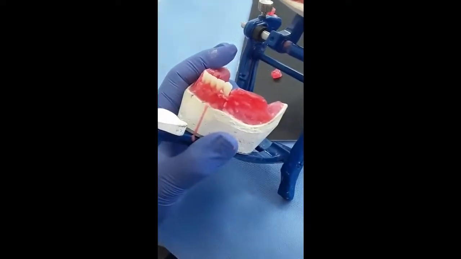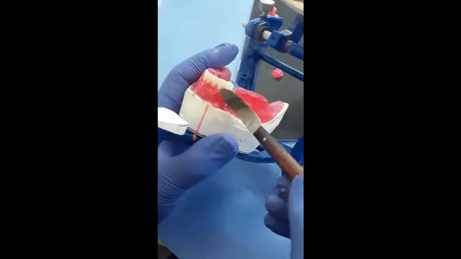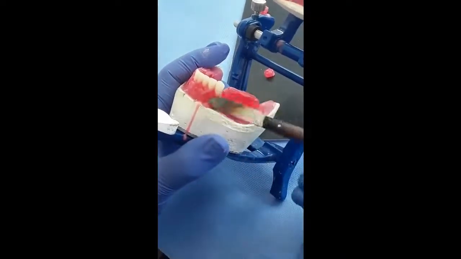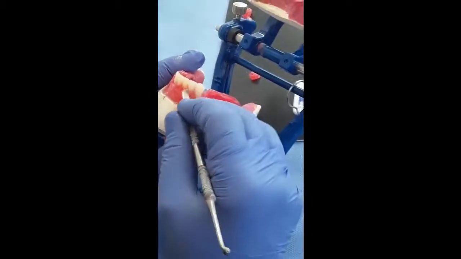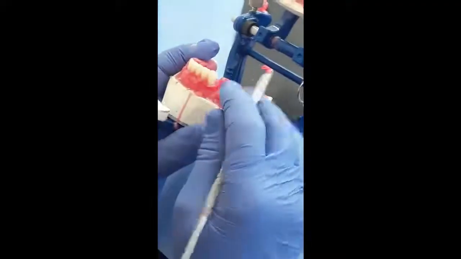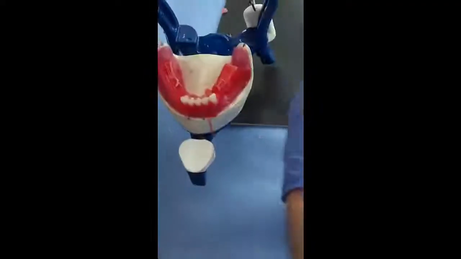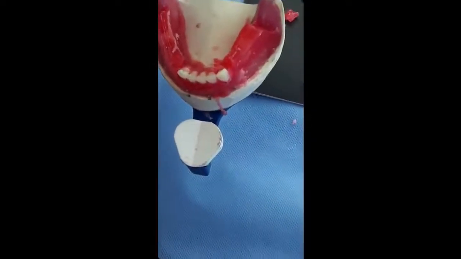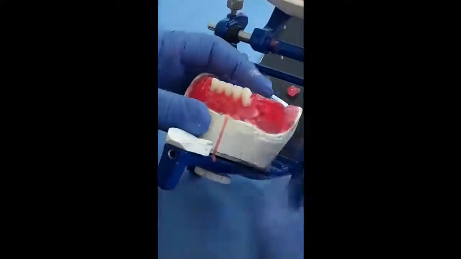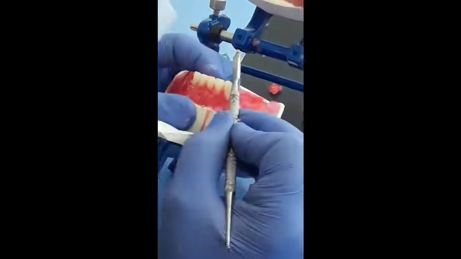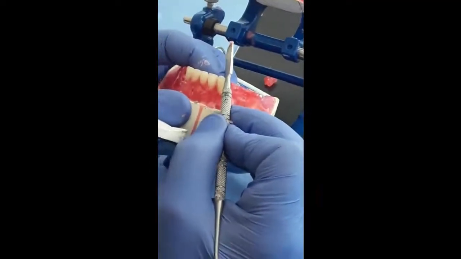I will fix the tooth in its position. You can notice that I put the long axis a little bit more than the lateral. The neck is moved distally a little bit more than the lateral. I soften the wax and fix it from inside. And we can see that it is touching, so we need to reduce the amount of overbite.